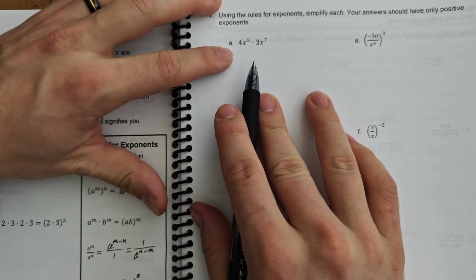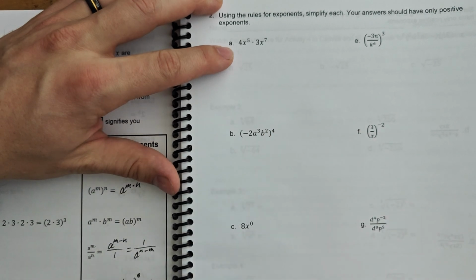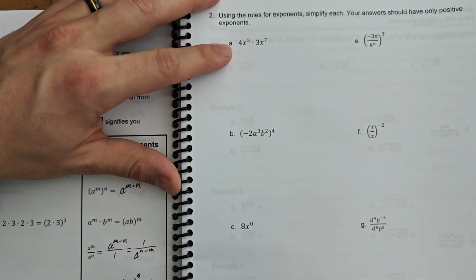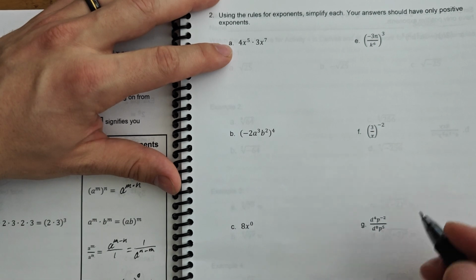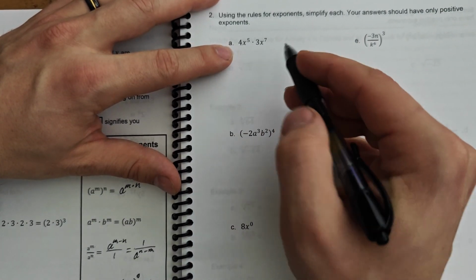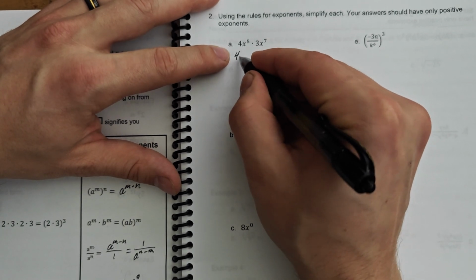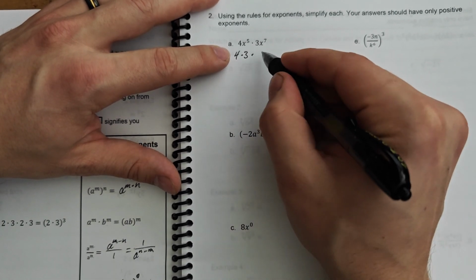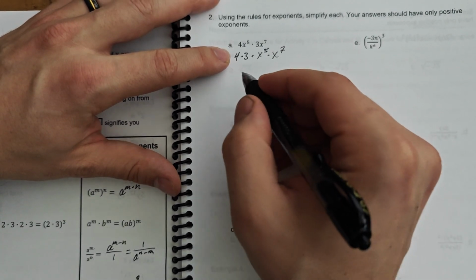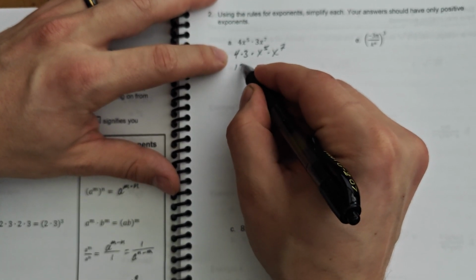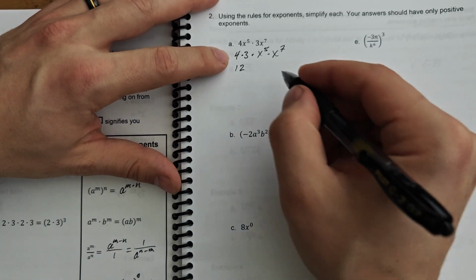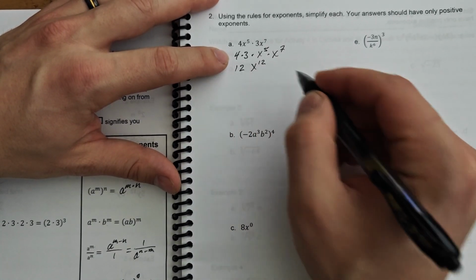4x to the third times 3x to the seventh. For this one, we multiply things that are like each other. We multiply the numbers with numbers, the variables with the variables. And since they're the same variables of x here, we can multiply them together. So I group these up, 4 times 3 times x to the third times x to the seventh. Multiply 4 times 3 is 12. X to the third times x to the seventh. We add the exponents, that becomes x to the 10th.